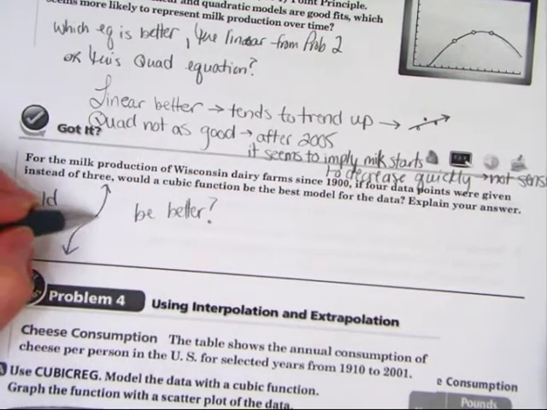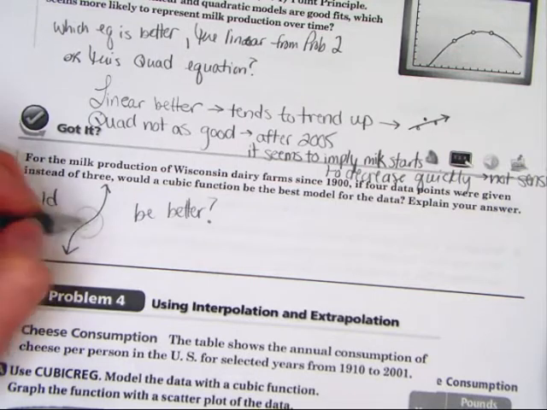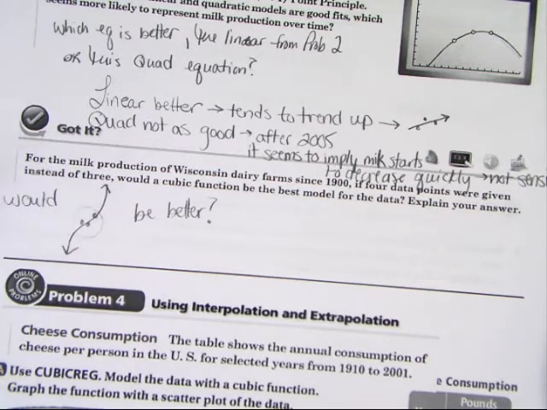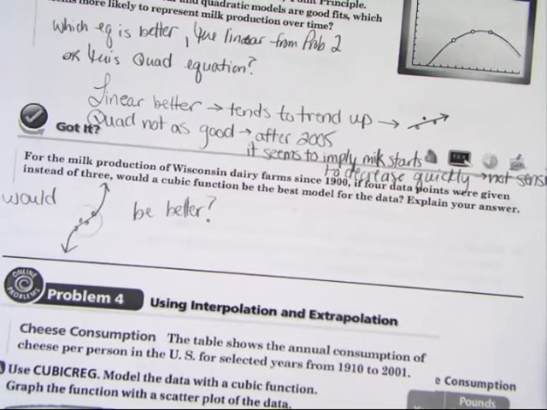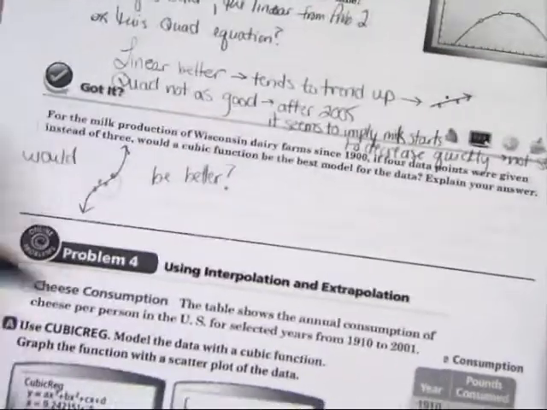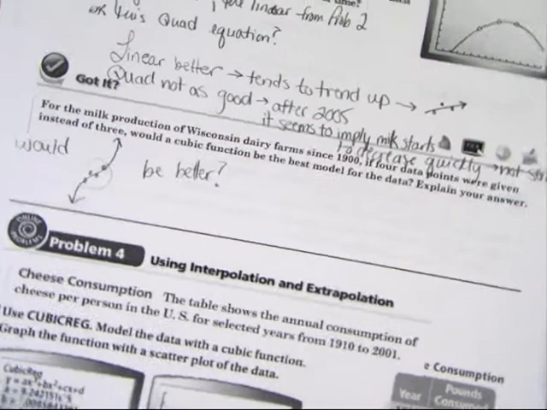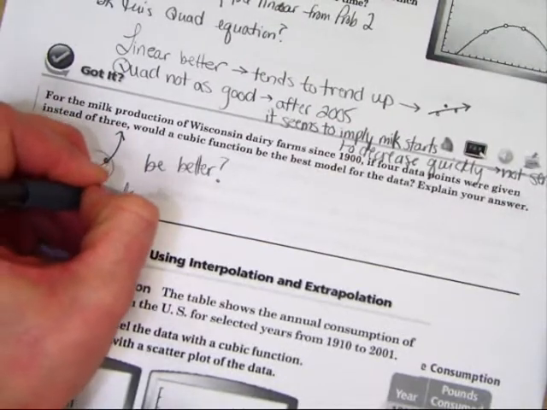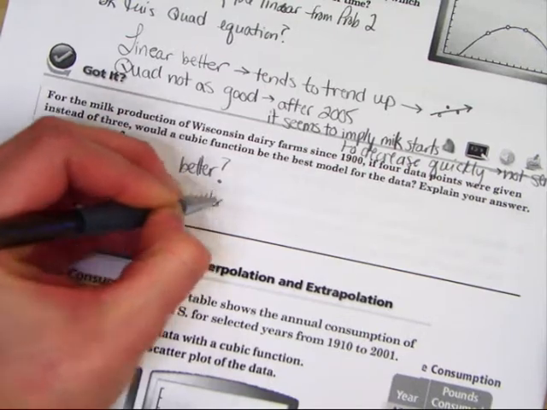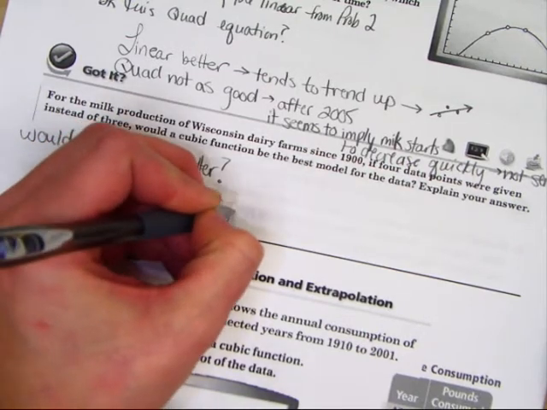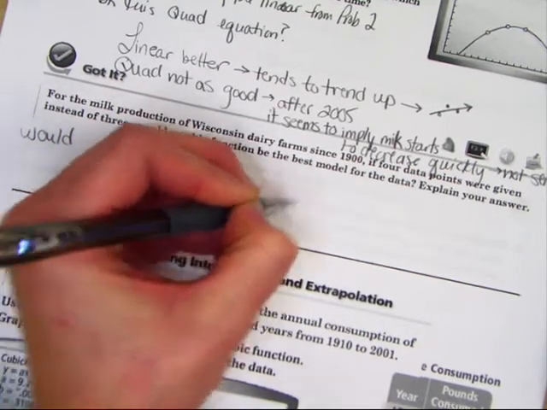Well, pretend that the 4 points were inside of here. If the 4 points were inside of there, do you think that this is a better picture of milk production?